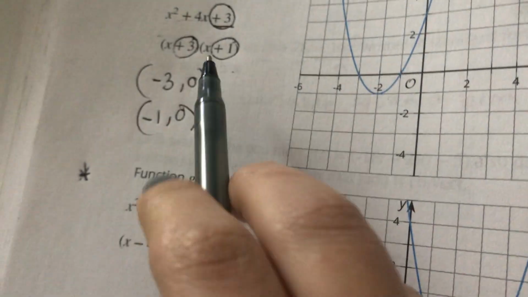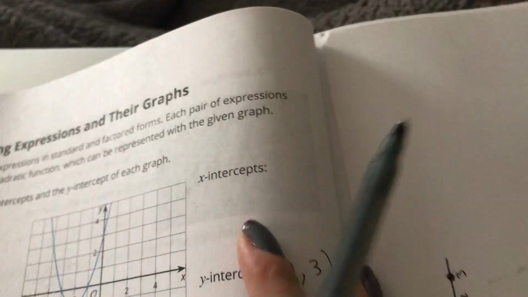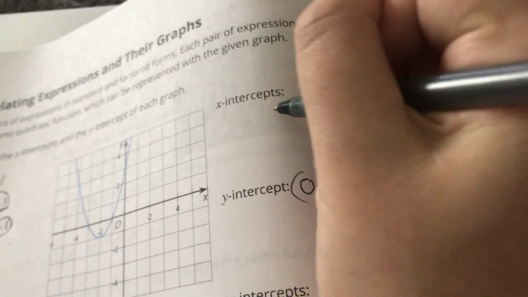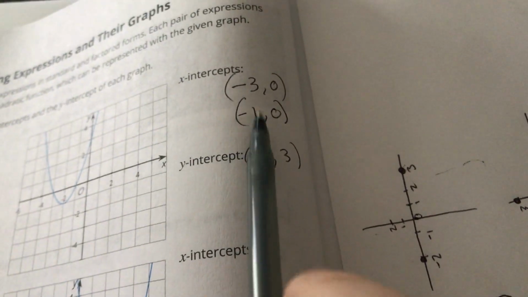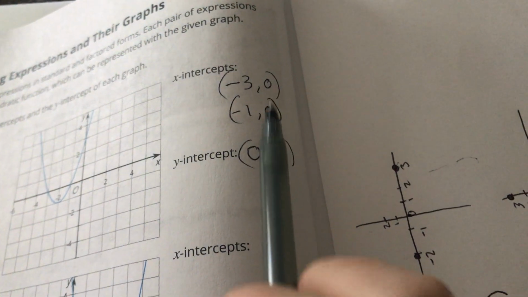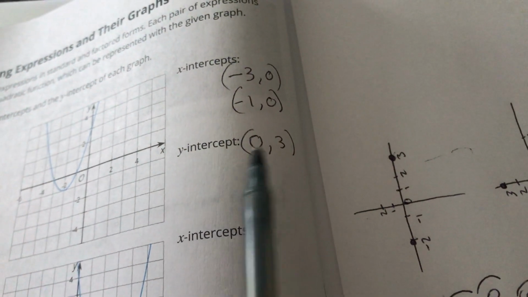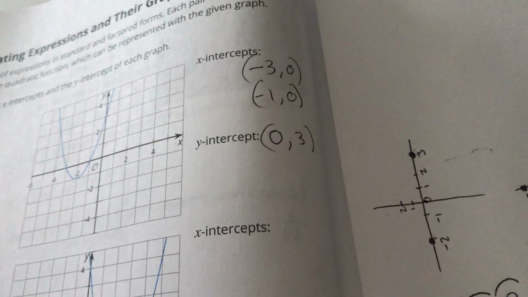And those are my x-intercepts. I wrote them over here, but I'll transfer them over here as well. So negative 3, 0, and negative 1, 0. So again, in x-intercepts, you always have an x value as a number, and y values are 0. In y-intercepts, you have the y value, the x value is 0.